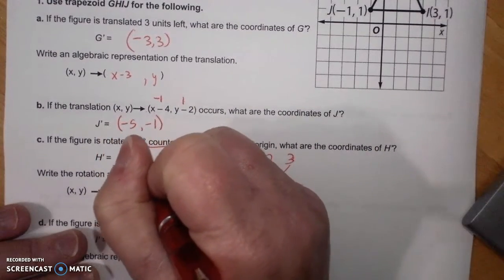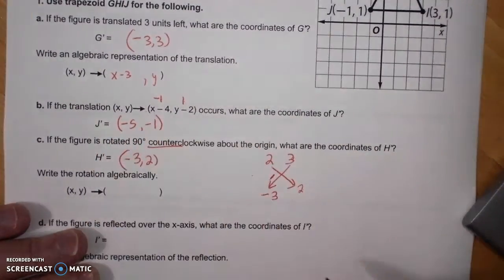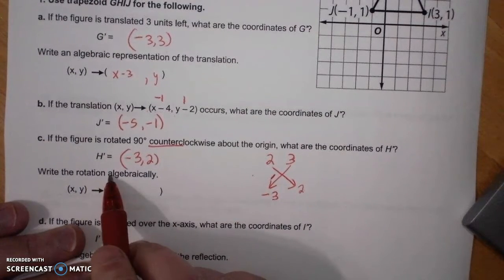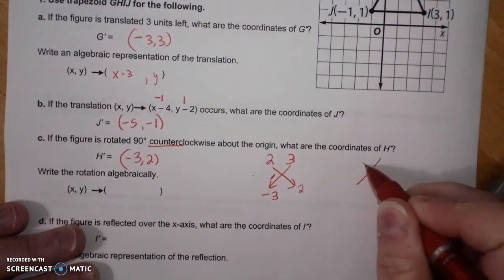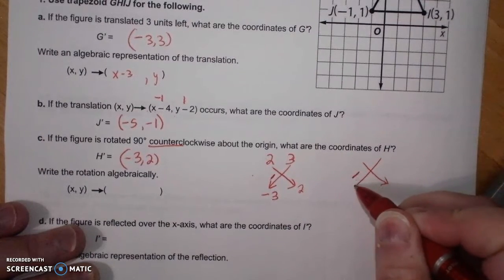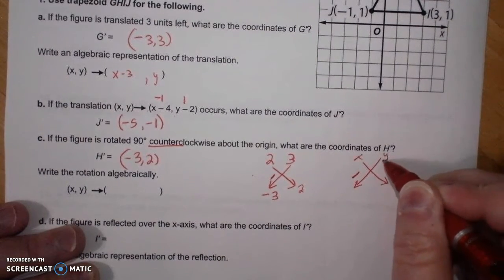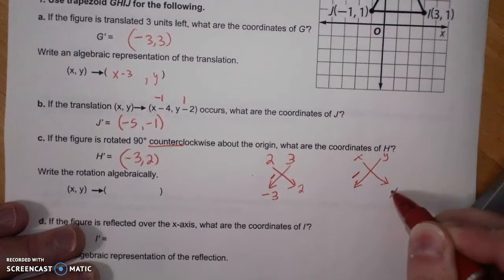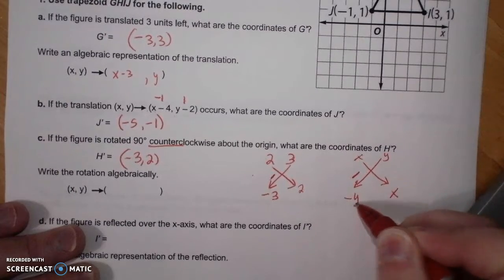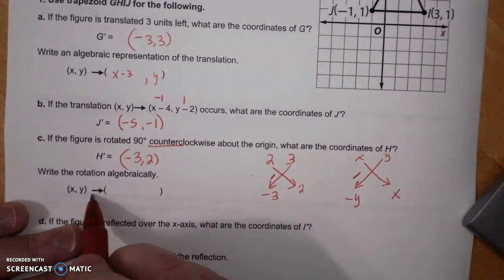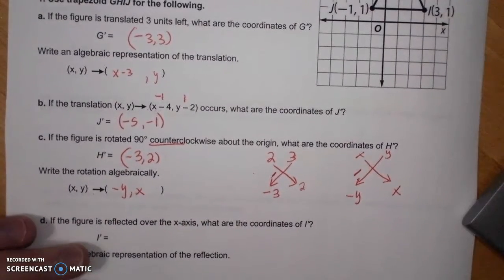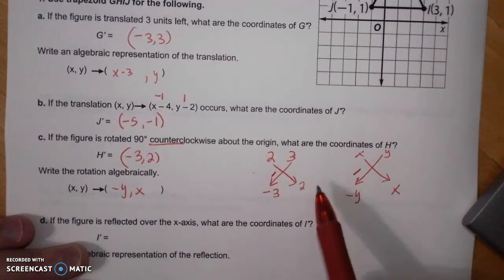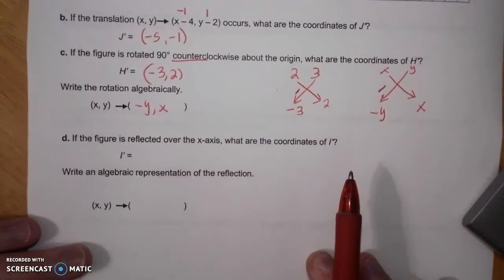So the coordinates are -3, 2. Write the rotation algebraically. So when I have xy, x slides down, y slides down but changes the sign, so xy transforms into negative y, x. So make sure you go over all those transformation rules.